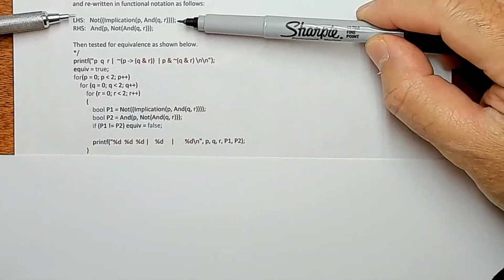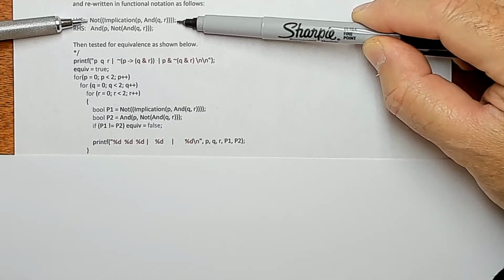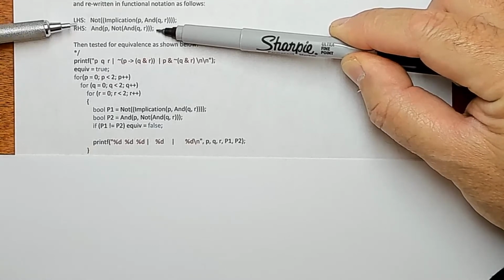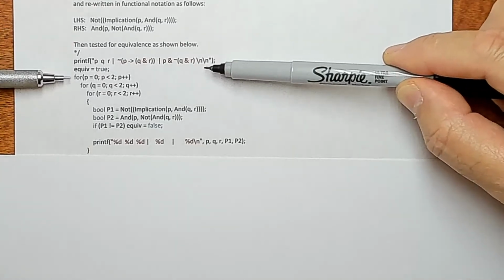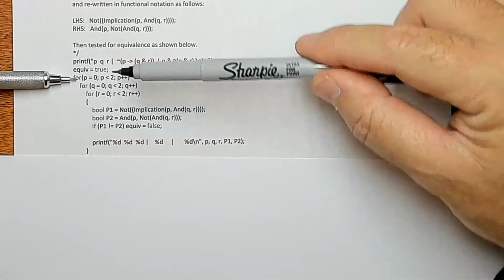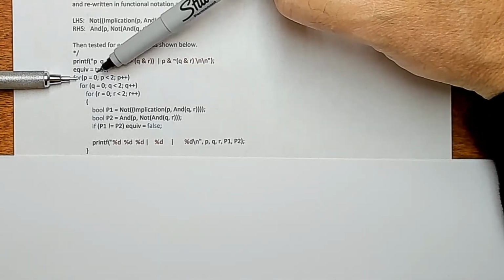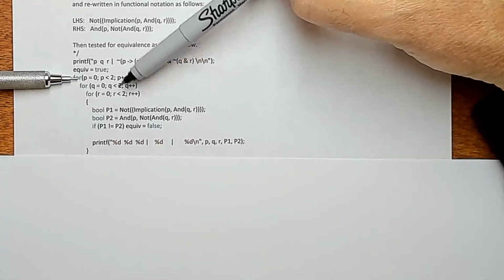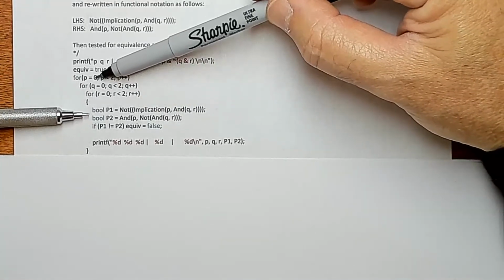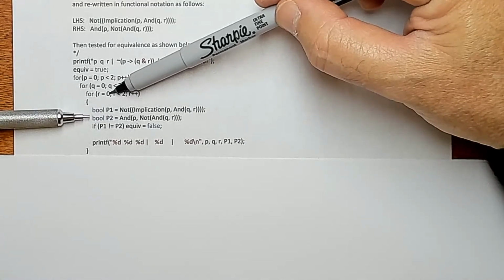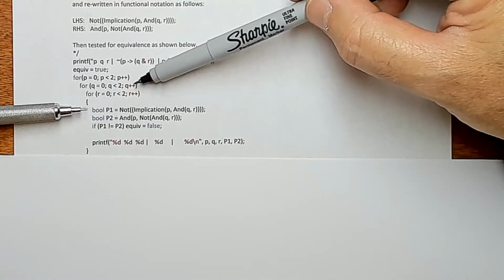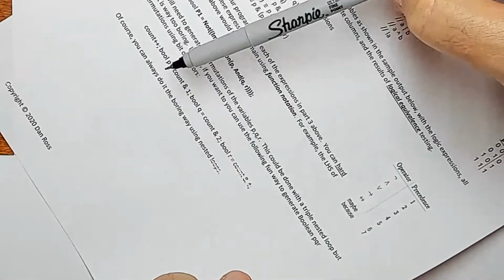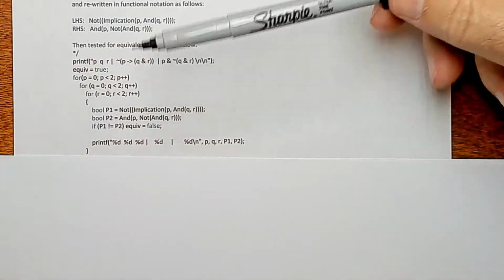So generate the left-hand side in terms of function notation, generate the right-hand side in terms of function notation, and then I've gone into a loop where I'm just generating true and false values, 0 up to 1. I'm just counting 0 to 1, 0 to 1, 0 to 1 on P, Q, and R, right? And so I'm generating all the true-false combinations for 0 and 1. There's going to be 8 of them. Or you could just count to 7, which is what I'm doing over here. But anyway, you could also use 3 loops if you want.